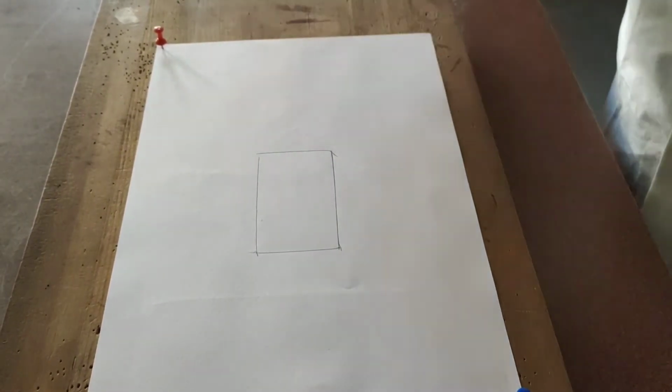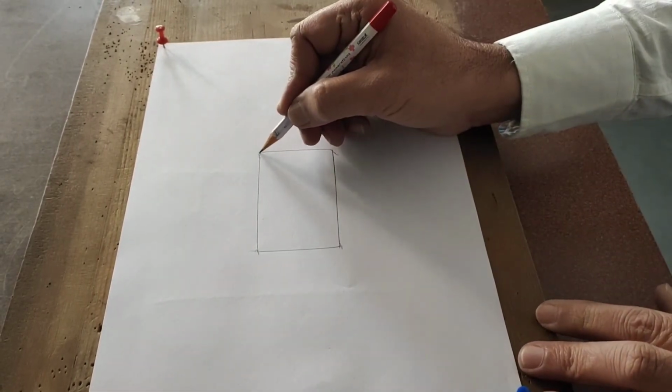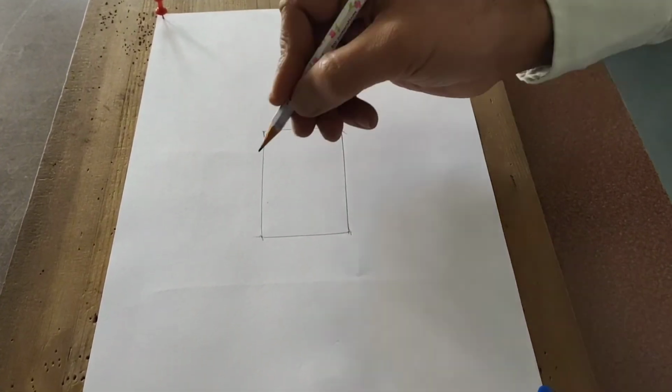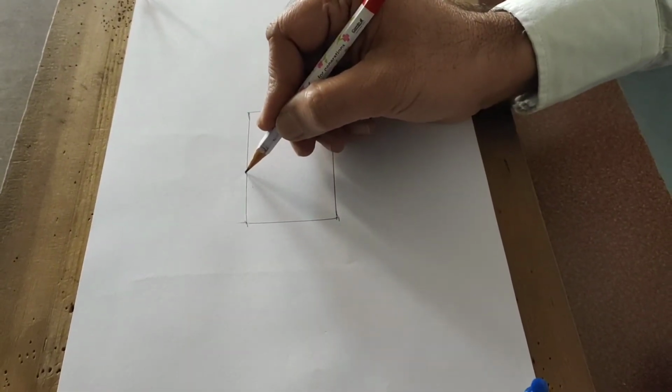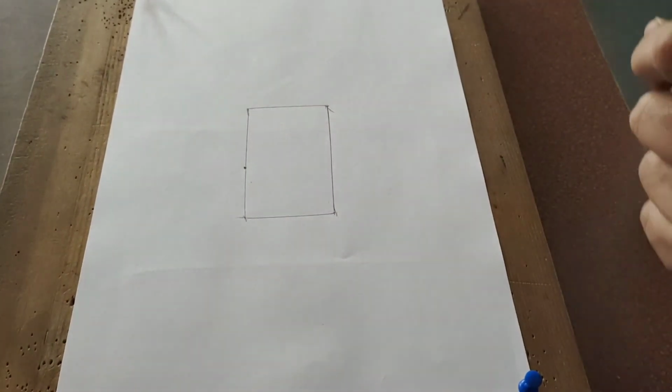Now I have drawn the outline of this slab, making it bold. Now I take a point here. This is the point of incidence.